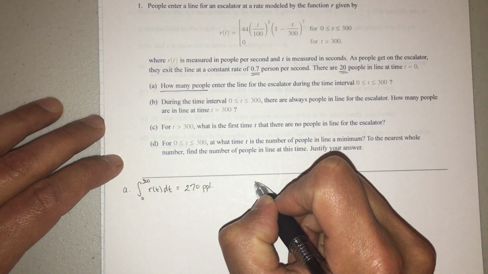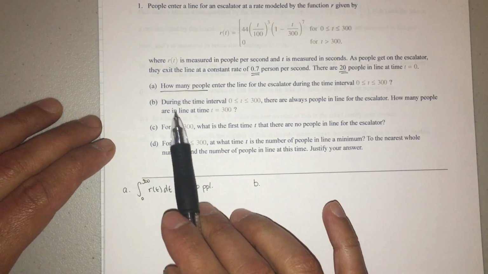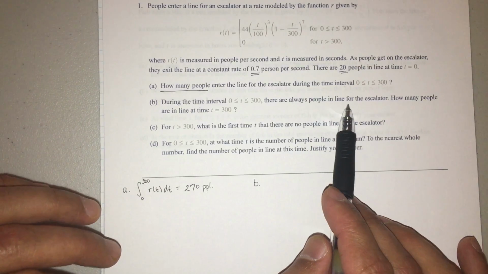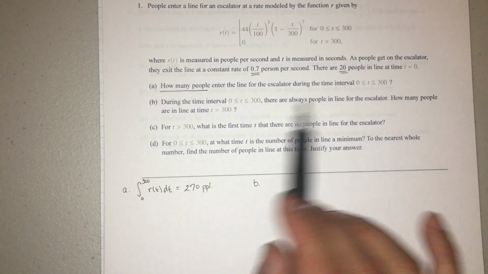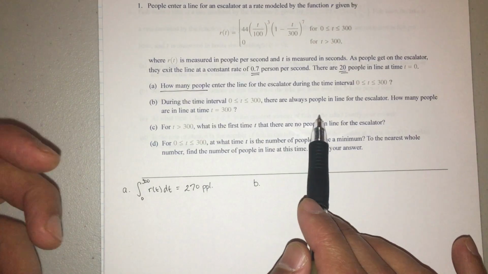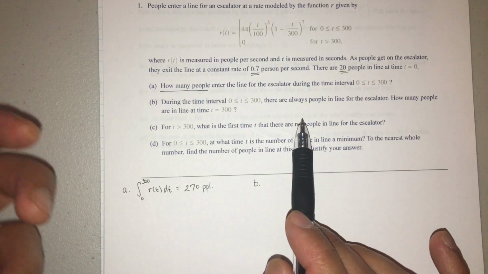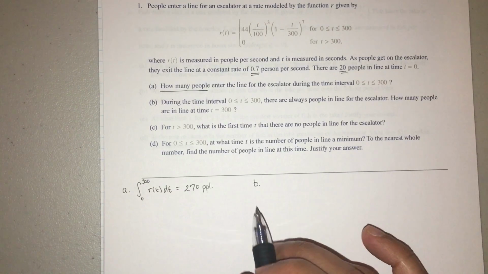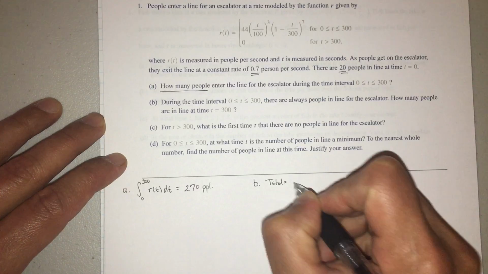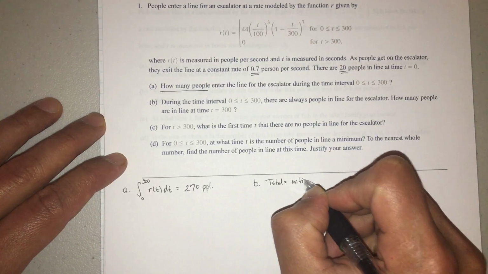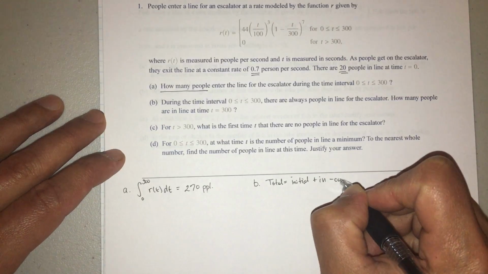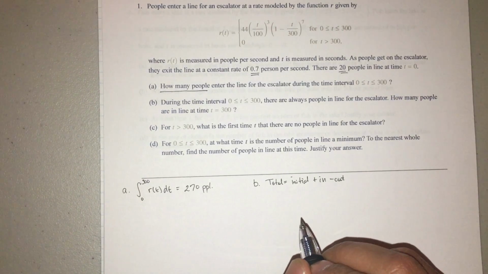All right, part B. During the time interval between 0 and 300, there are always people in line for the escalator. How many people are in line at t equals 300? Well, when people are in line, you have to take into account everything that's going on. So we have to look at the total. Remember what we said about the total: we start with our initial amount, plus what's going in, minus what's going out.